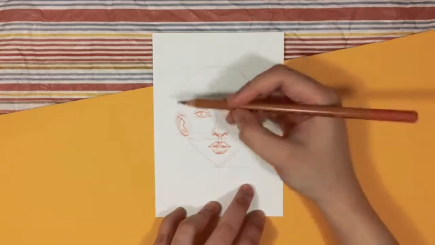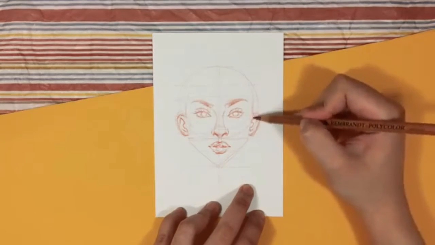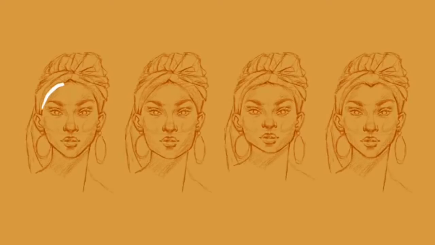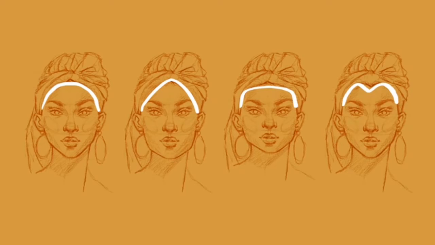When it comes to drawing the hairline, I have 4 options that I use to create the different face shapes. So for example, we have an arch, which can create an oval face shape. This is very common. We have a pointed arch, which can create a diamond face shape. A straight line can create a square face shape, and lastly, a letter M can create a heart face shape. However, sometimes this won't even come in handy since hairlines are normally hidden due to different hairstyles, for example, when you draw someone with bangs.